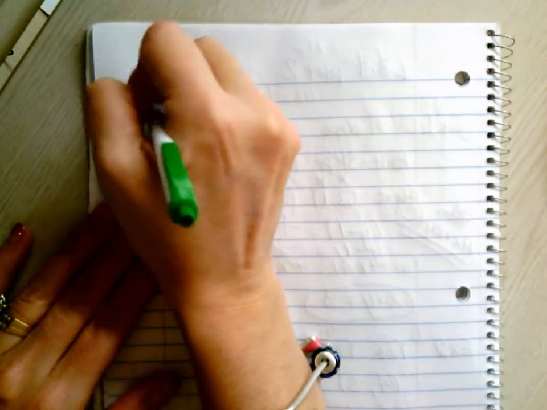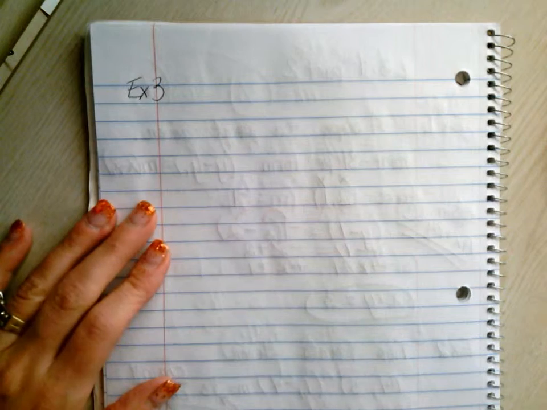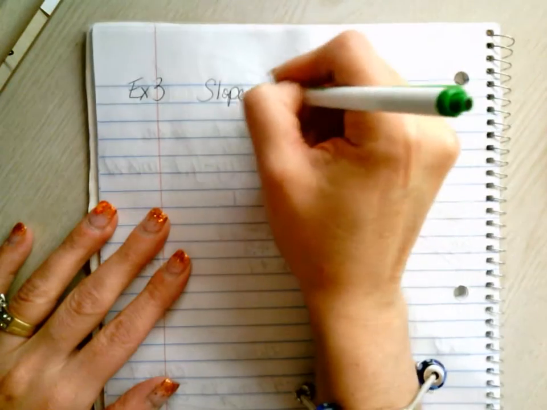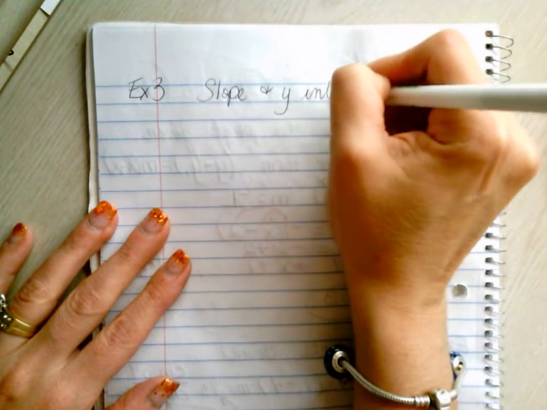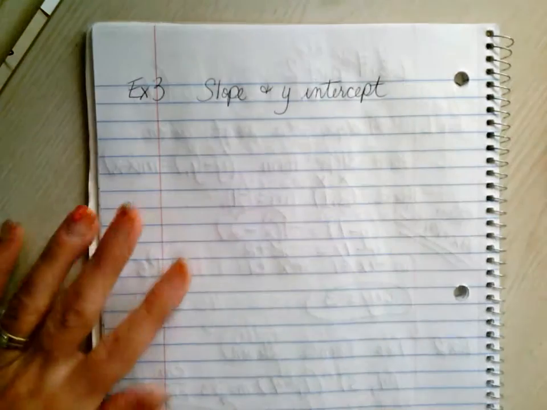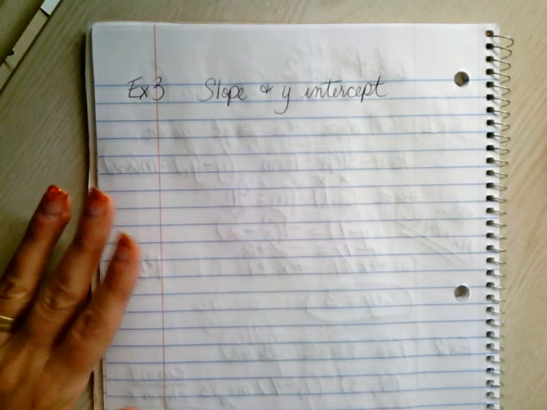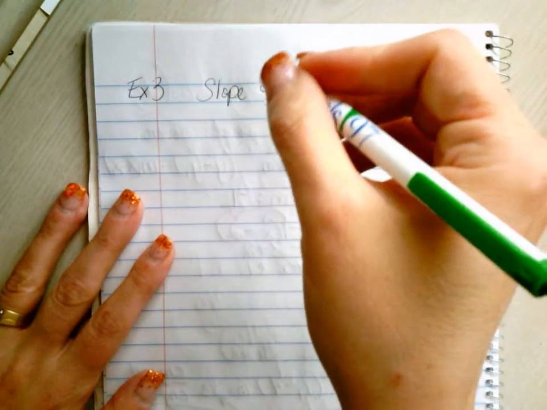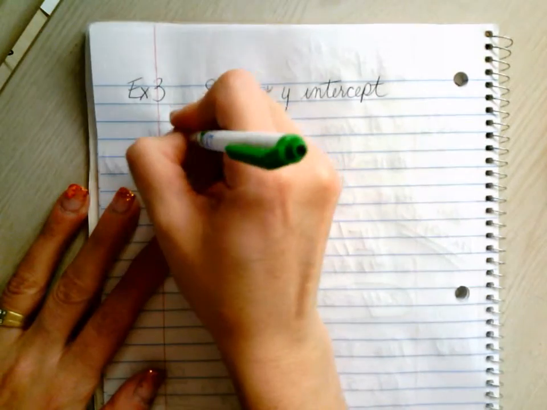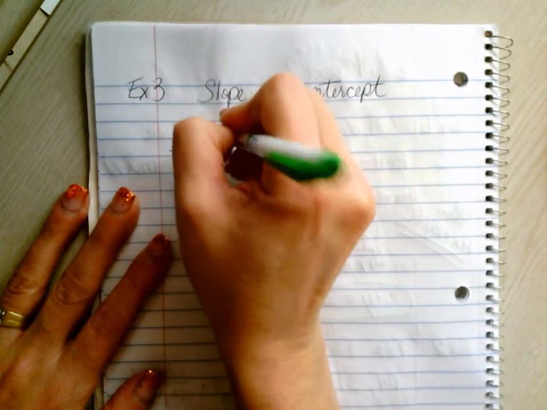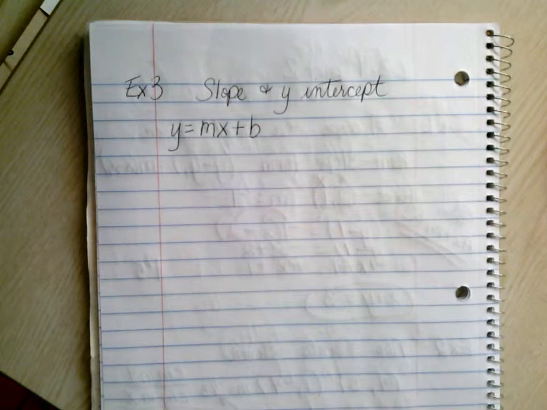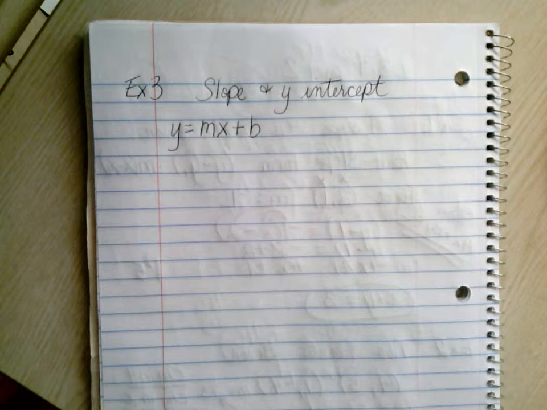Okay? Example 3. We have slope and y-intercept given. So if you have slope and you have y-intercept, the slope-intercept form, which is listed there in the gray box above example 3, is y equals the slope times x plus the y-intercept. Okay? Y is equivalent to the slope times x plus where the y-axis is intersected.